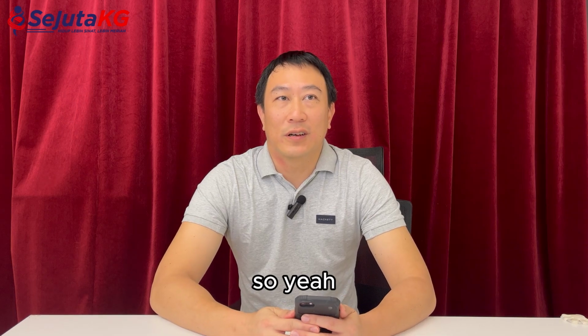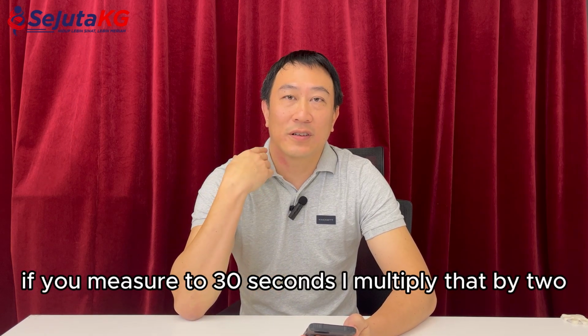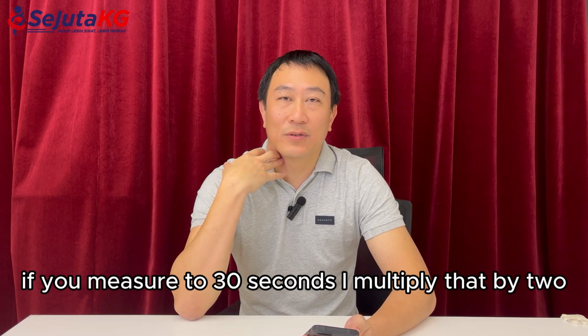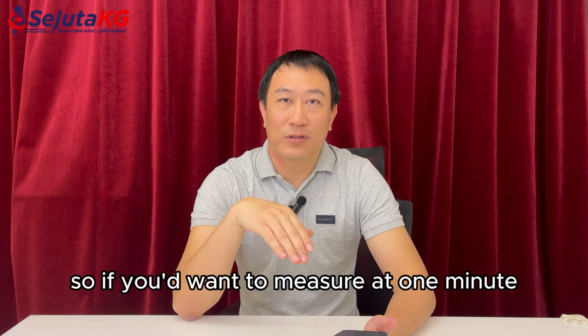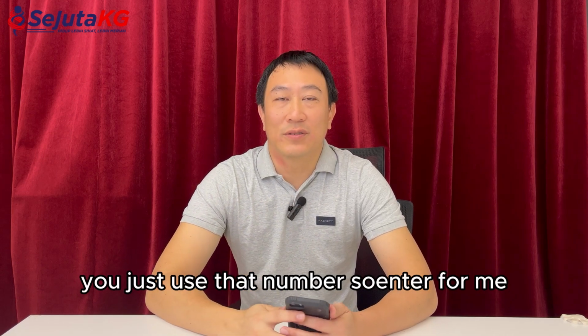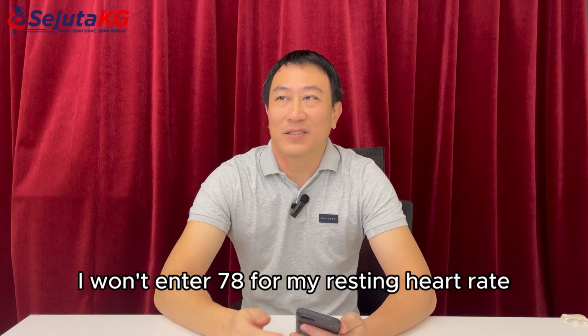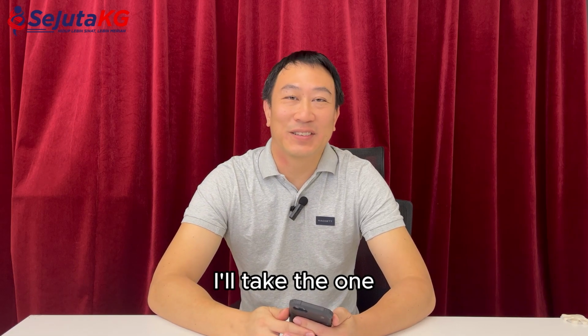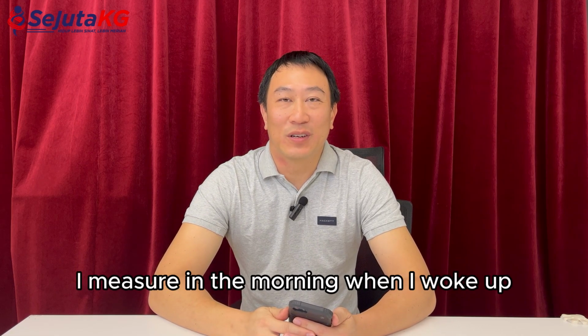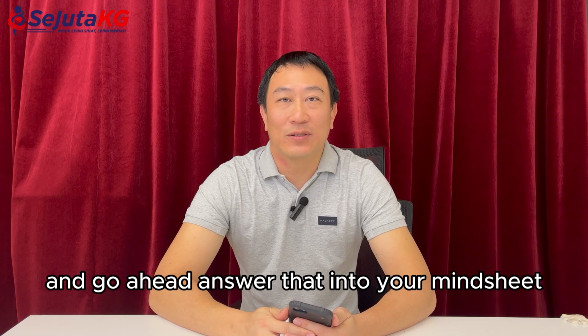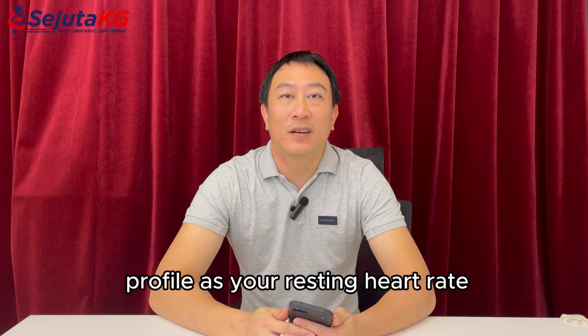So yeah, if you measure for 30 seconds, multiply that by 2. If you want to measure for 1 minute, you just use that number. So for me, I won't enter 78 for my resting heart rate. I'll take the one I measured in the morning when I woke up. And go ahead and enter that into your Mindsheet profile as your resting heart rate.